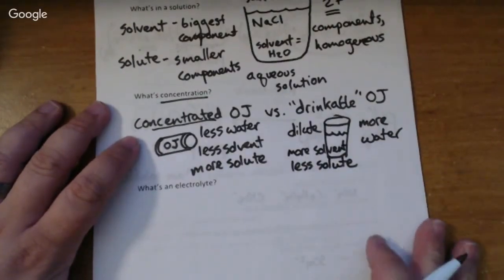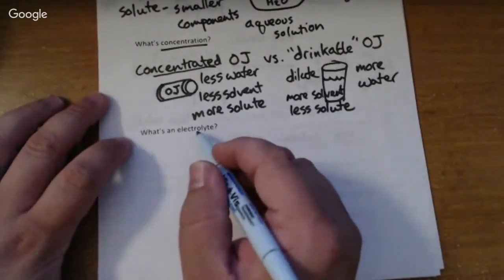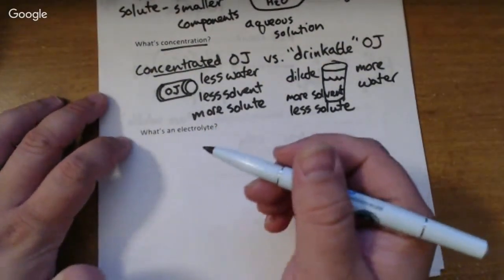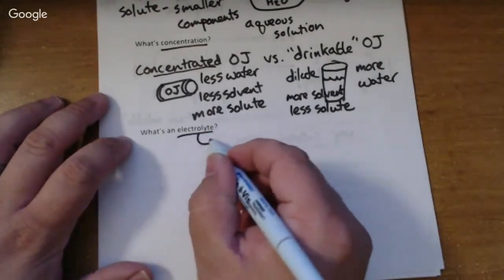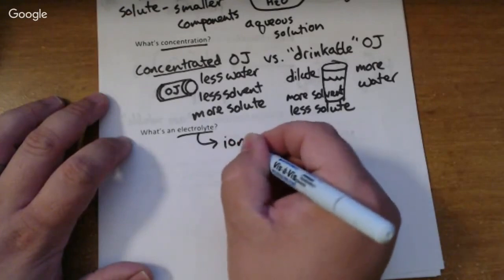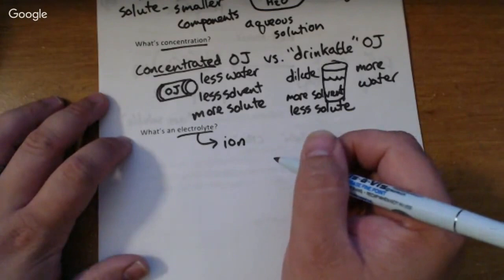Okay, now moving on, we've also got electrolytes. When you see electrolytes, you probably think sports drinks or Gatorade, something along those lines. An electrolyte is really an ion or a charged particle, a charged molecule that's going to show up in a solution.